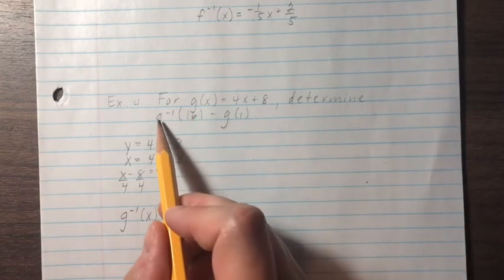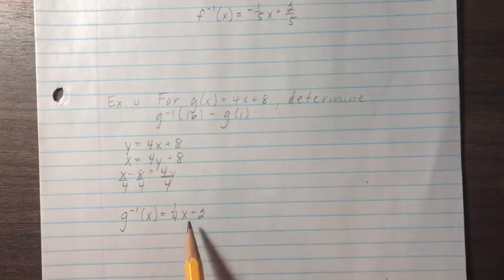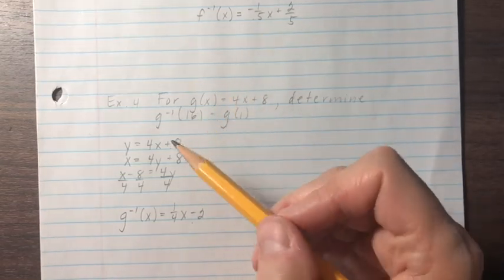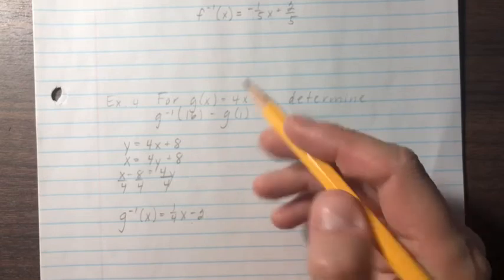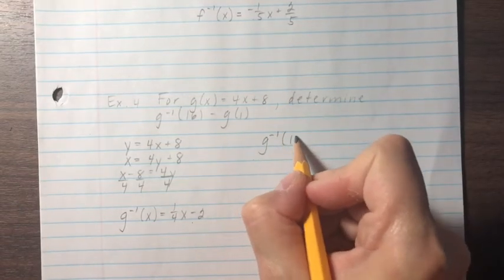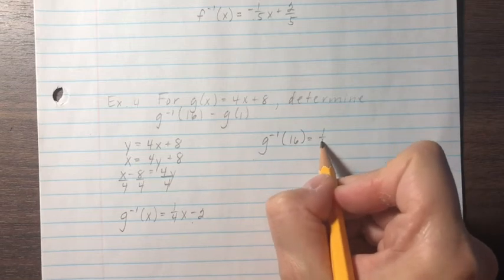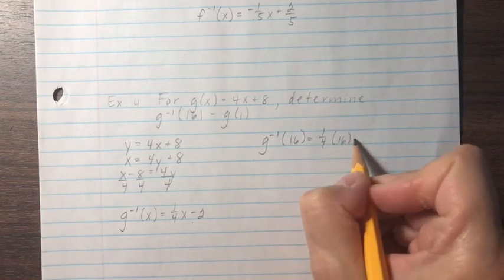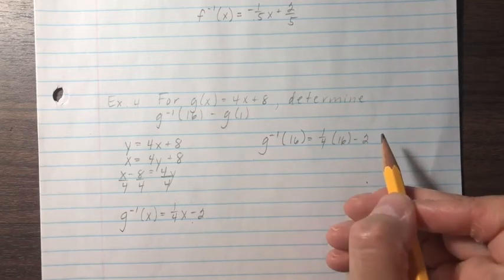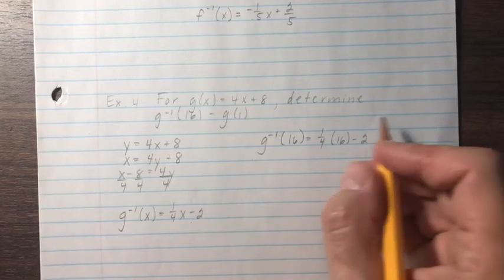Now I'm going to evaluate g inverse of 16 using this function that I just found. That means I have to replace x with 16 wherever I see it in the function there. 1/4 of 16 minus 2 would give me 2 as my answer.